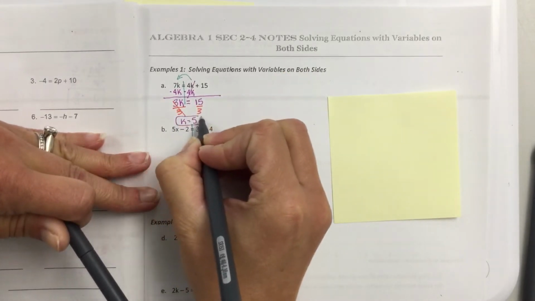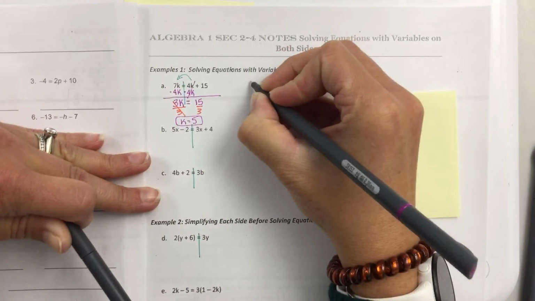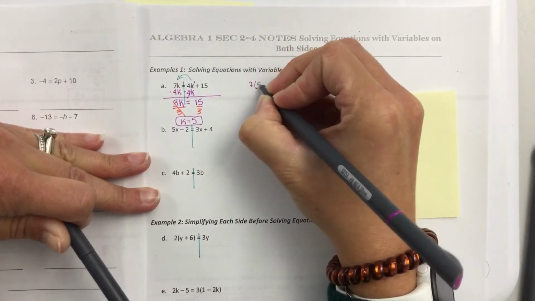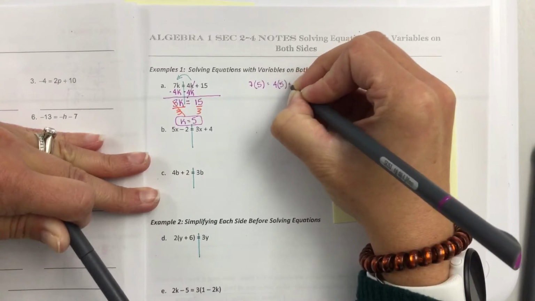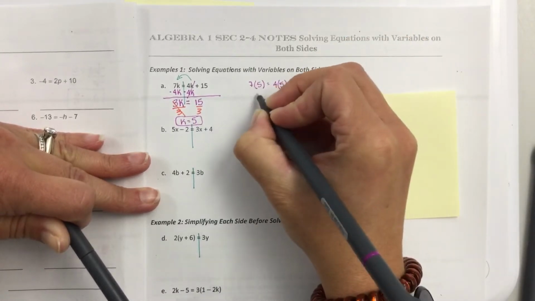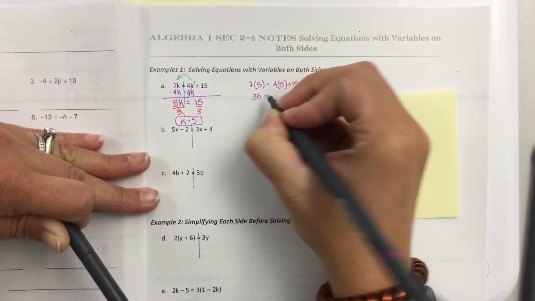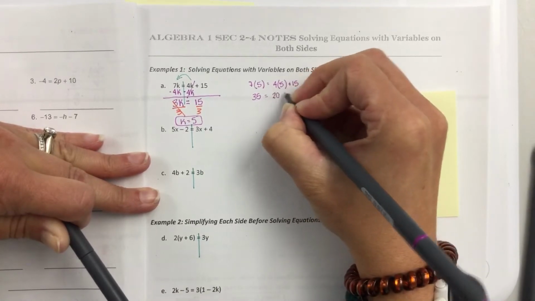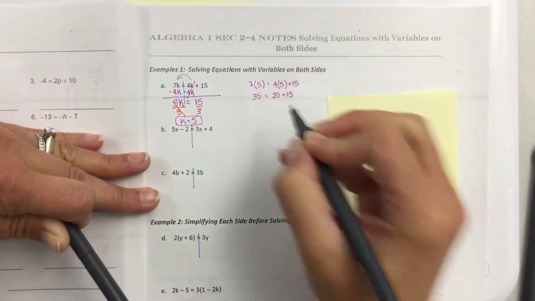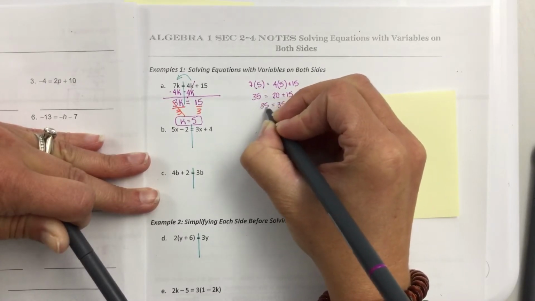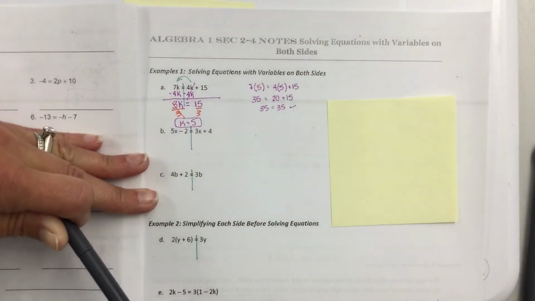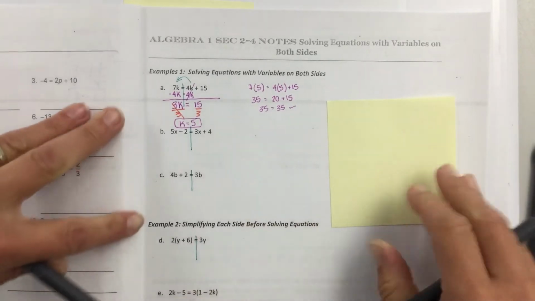To test the answer, you can put it back into the original equation. 7 times 5 equals 4 times 5 plus 15. 7 times 5 is 35. 4 times 5 is 20. 20 plus 15 is 35. So you can use that same method to check.